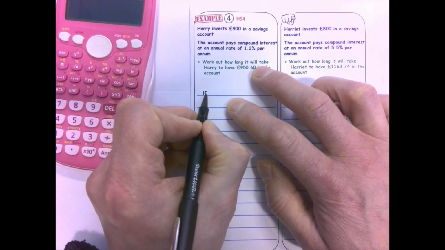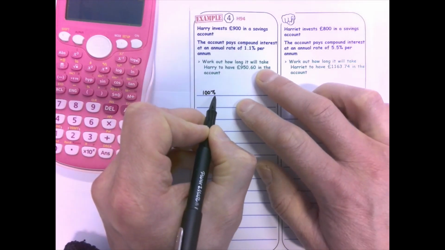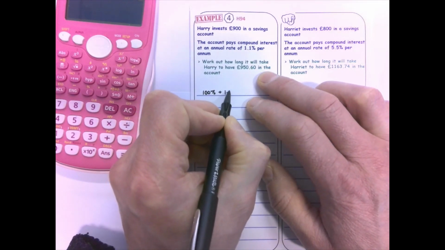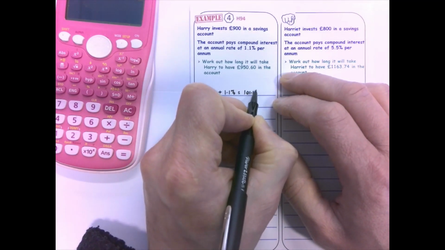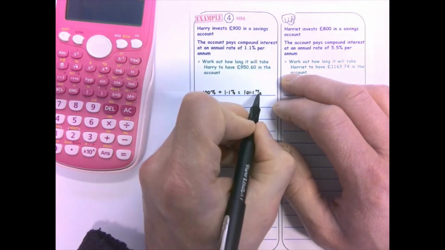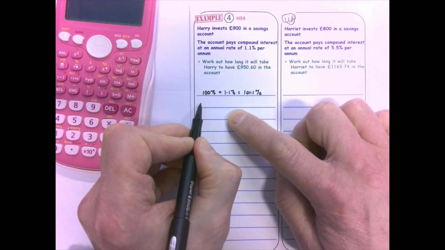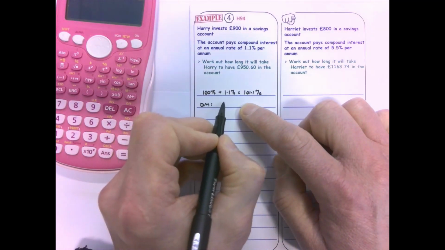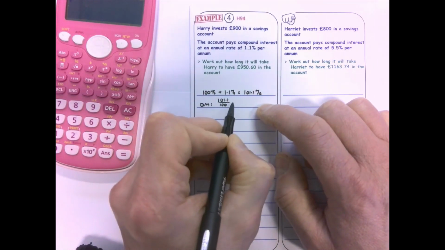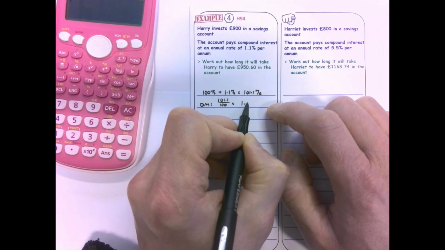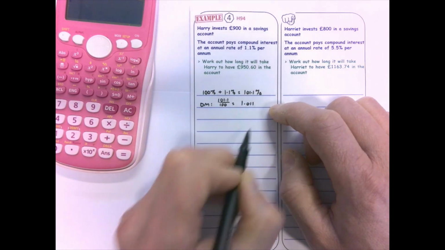So it's a bank account. We're not actually losing the money every year. So we've got 100% and 1.1% every year. So that's 101.1% every year. If we want that as a decimal multiplier, that is going to be 101.1 over 100, which is equal to 1.011.